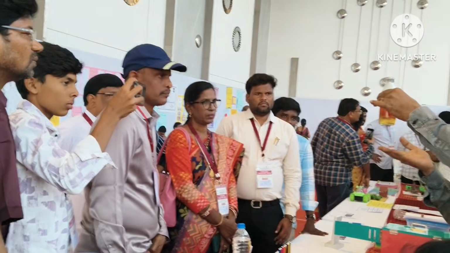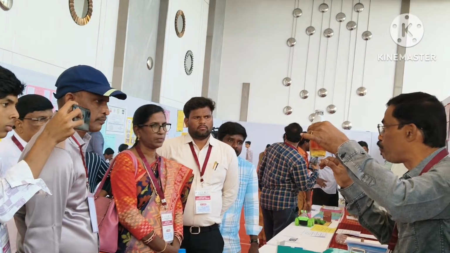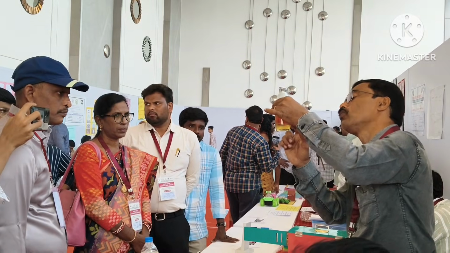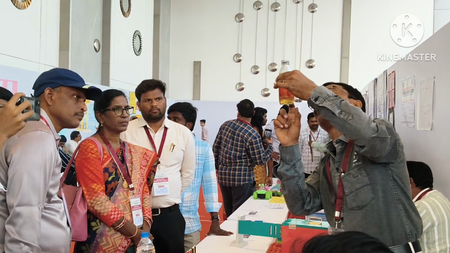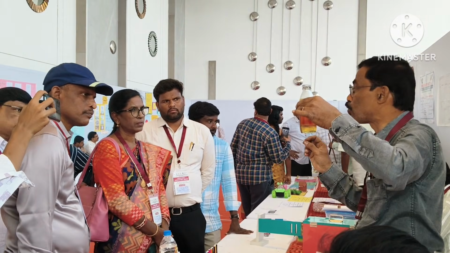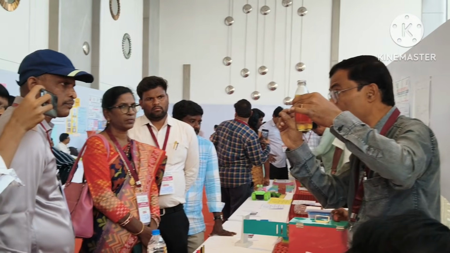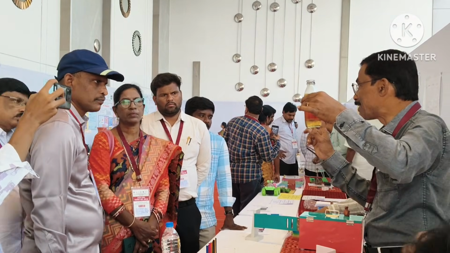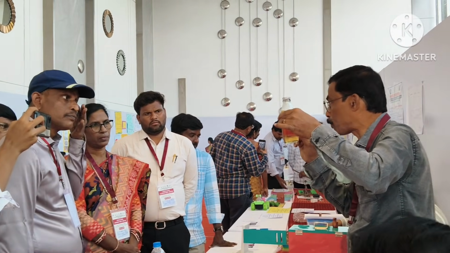That's why it settles at the bottom. Its density is 1.4 grams per cc. And above that, light yellow color liquid is there. That is dishwater liquid, that is Vim liquid, and its density is 1.03 grams per cc.